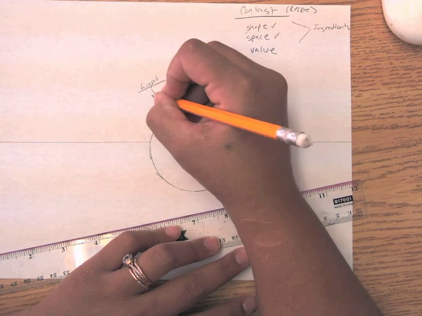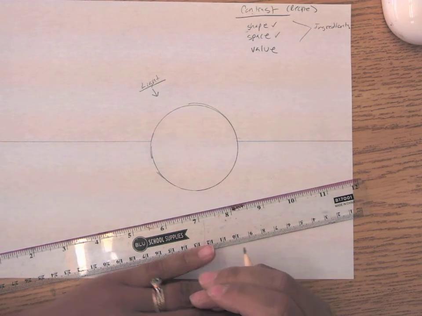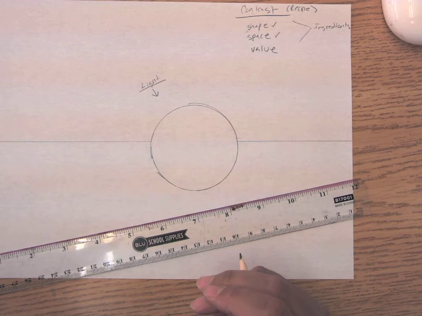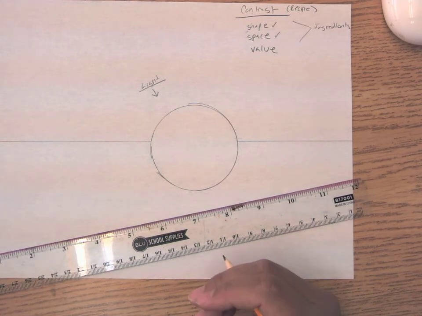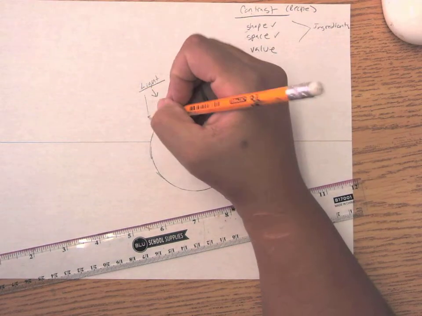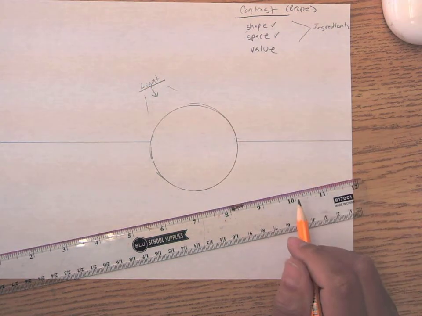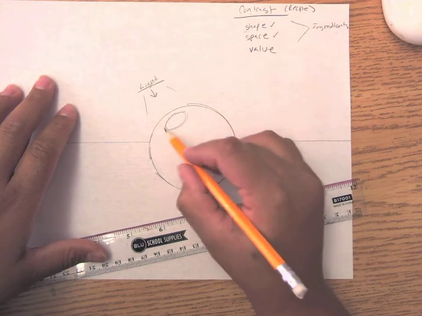So you can put light. Have you ever had a flashlight and you put it on your face and one section lights up? Have you guys done that before? Like when you're telling scary stories? That's what we're going to do. We're going to pretend that this is a flashlight shining down on our circle. So we're going to have to put a little highlight.